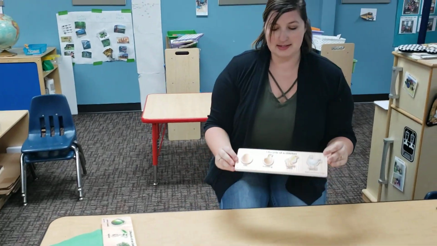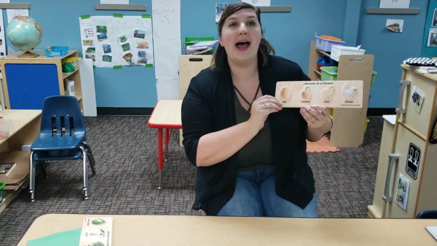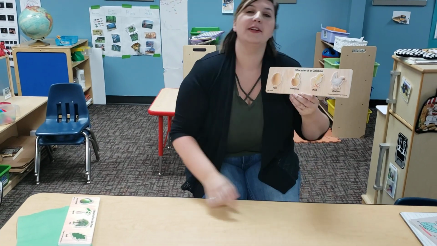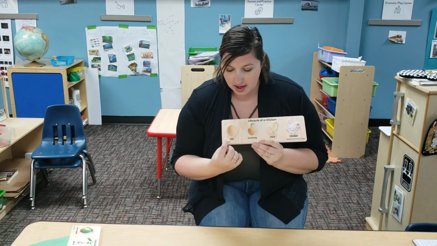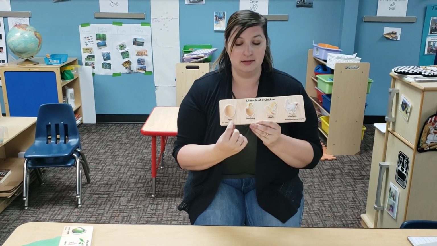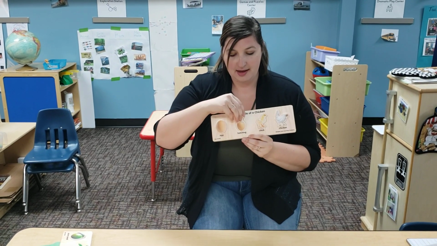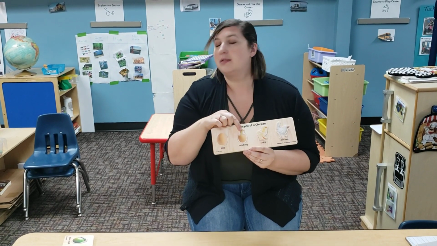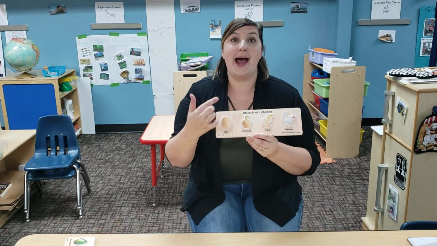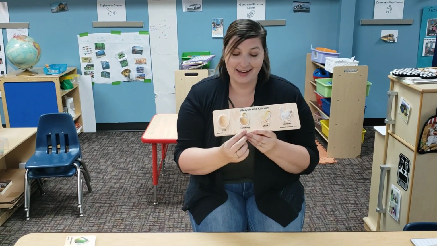All right, in this little puzzle right here, I have the life cycle of a chicken. A chicken is an animal that grows. It starts off as an egg. It becomes a hatchling. The baby chicken hatches out of the egg.